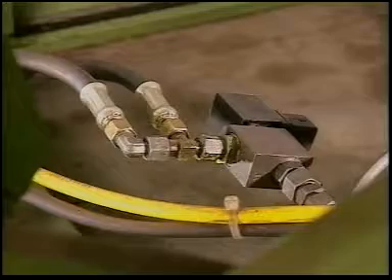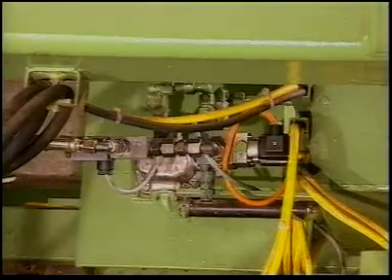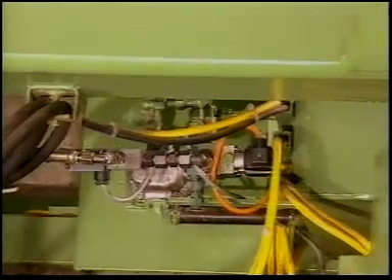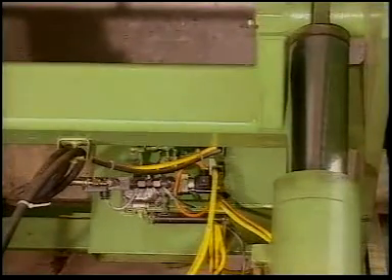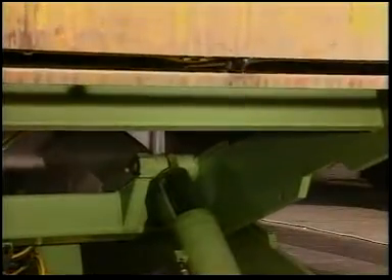For example, a two-way valve is used in this elevating platform. It opens the connection between the single-acting cylinder and the tank. The external load can then return the cylinder piston to the lower end position.